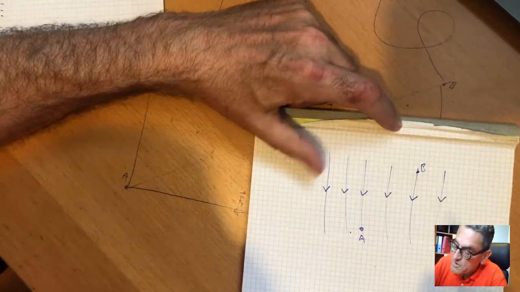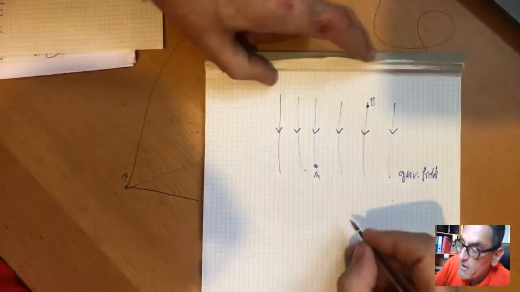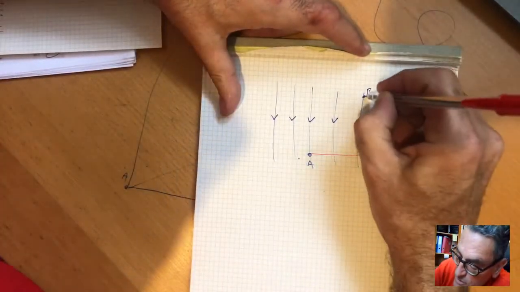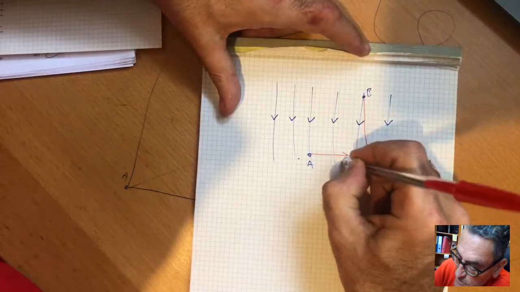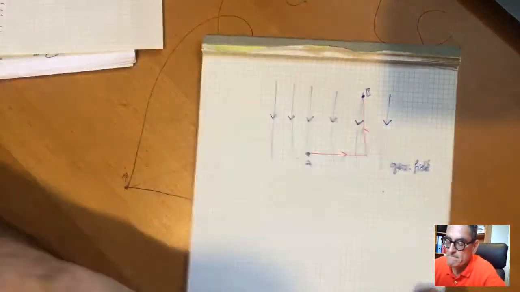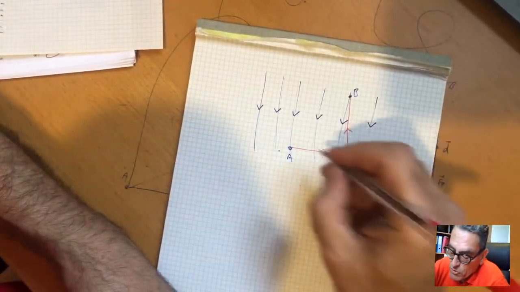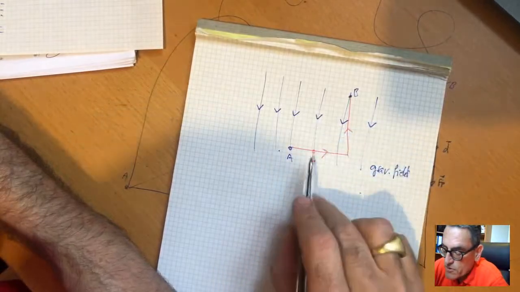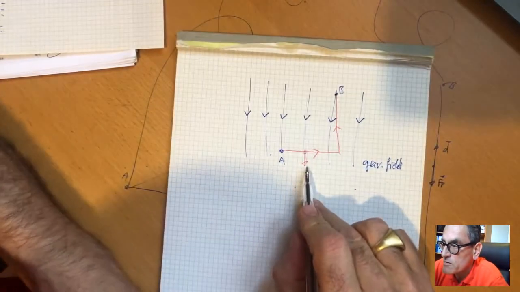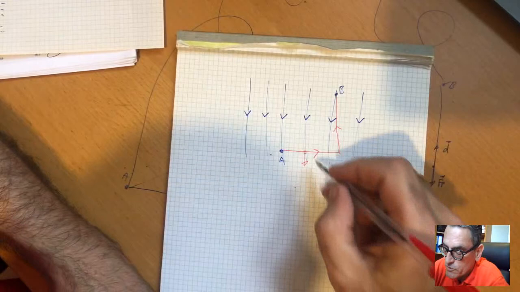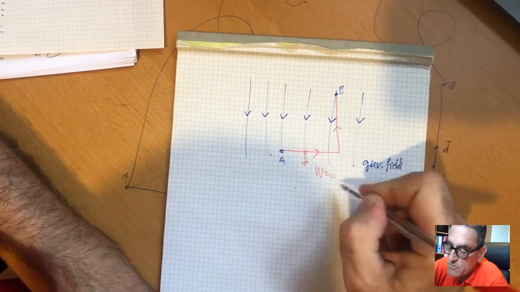I will choose the simplest path, which goes horizontally and then up. Here the gravitational force is directed downwards, so we don't do work. Here work is 0.